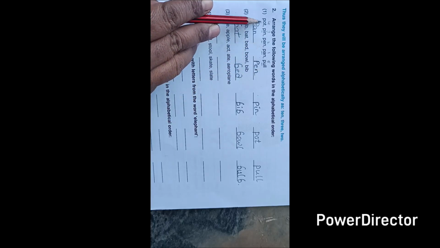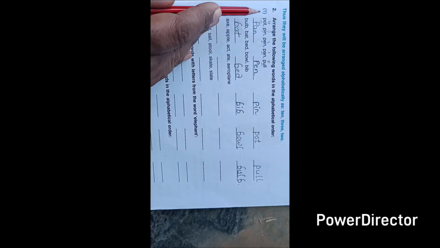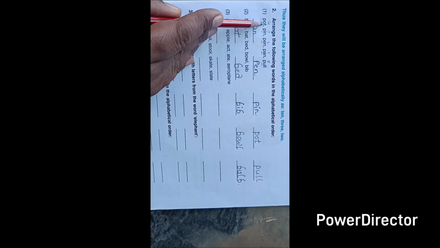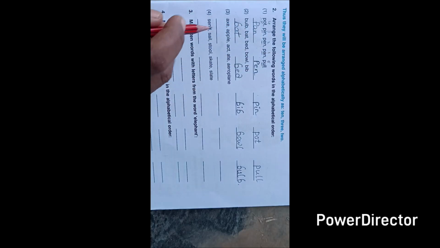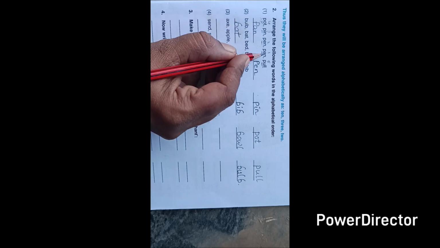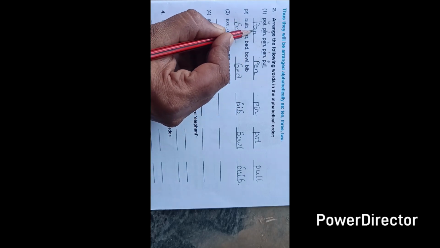All the words start with the letter P, so we can't arrange them by the first letter. We have to go for the second letter: O, I, E, A, U. So what comes first? A comes first. So I write first pan here.